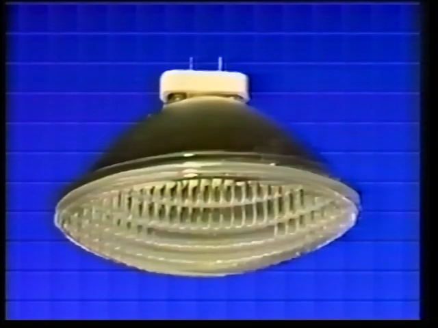Larger versions of the PAR lamps are made for larger lighting jobs. They are available in 120 volts up to 1,000 watts. A recent development in PAR lamps is the 12-volt PAR 36. The PAR 36 operates at low voltage. This allows it to be used worldwide in conjunction with a transformer, which steps down the high line voltage to 12 volts. Low voltage lamps have several clear advantages.